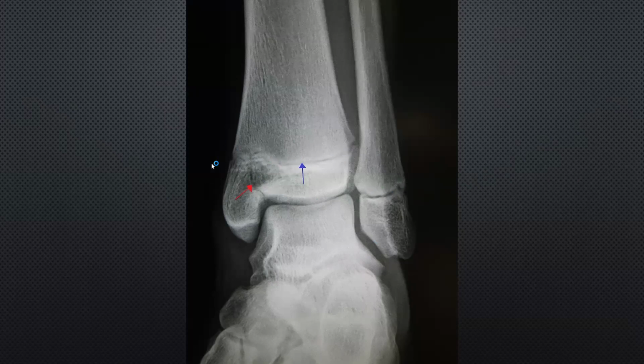If the patient has pain in the medial side and no pain in the lateral side, it means this is not a fracture. Easy? If the patient has pain here, here, and here, then this is a fracture and this is a fracture. Did you get my point? Yes, sir. The fibula is lateral. If the patient has pain in the lateral, the center, and the medial, once you touch here, pain everywhere, it could be a fracture.